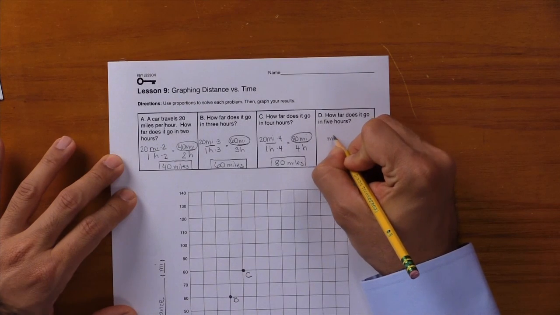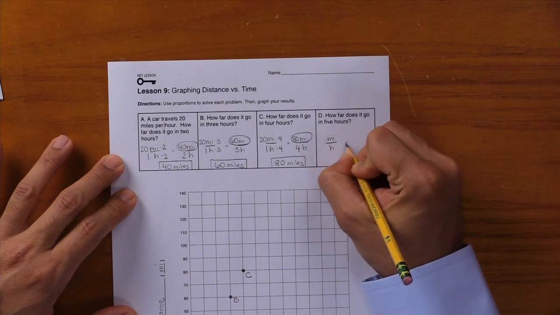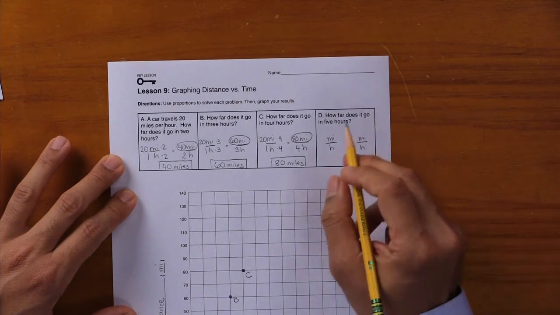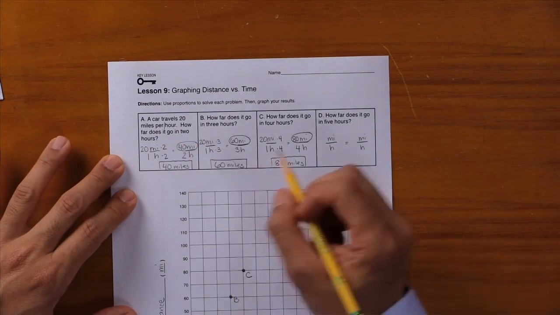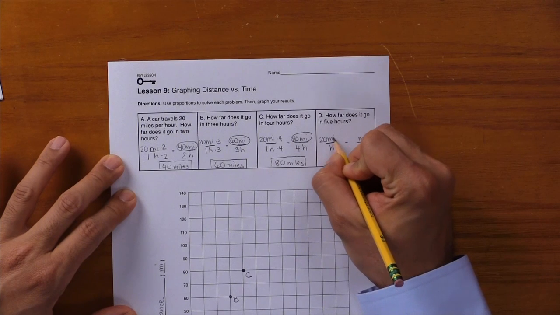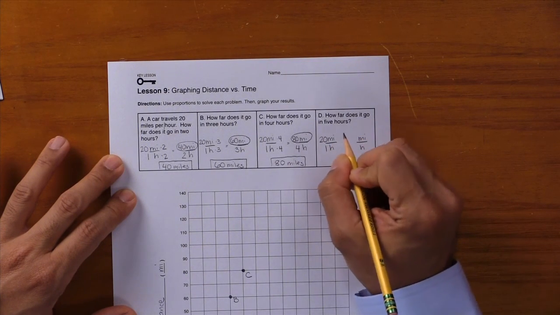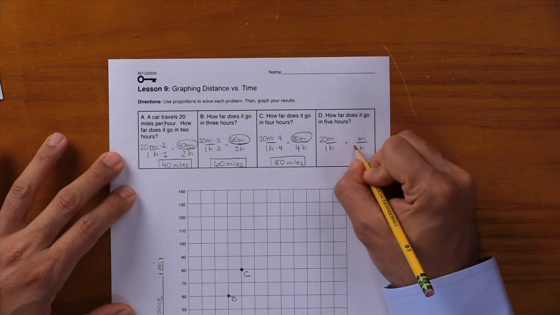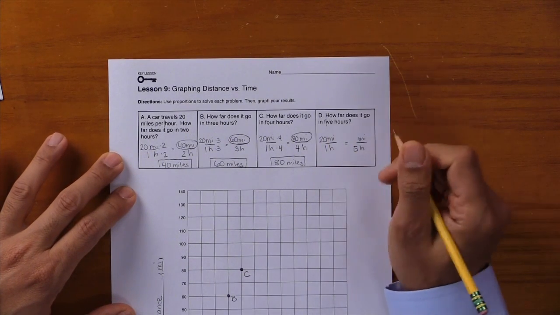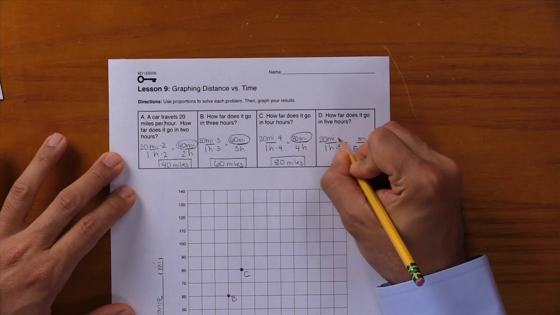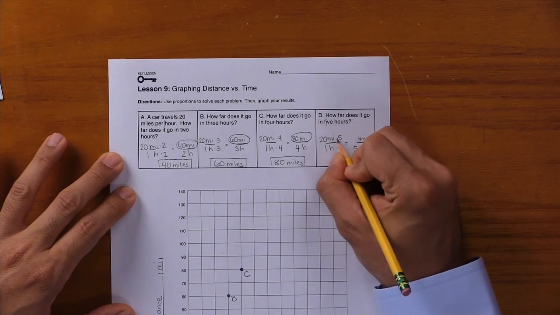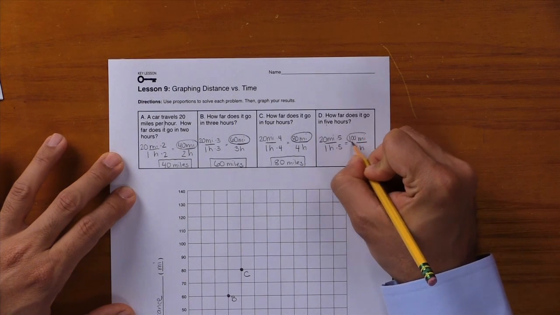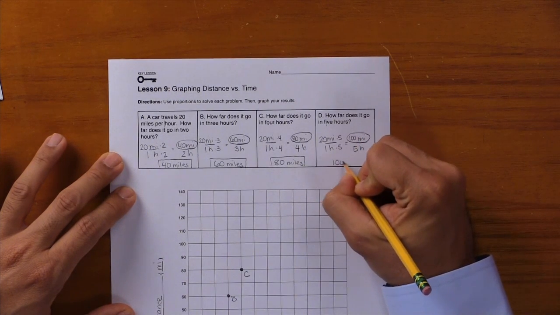We have miles per hour equals miles per hour. It's going the same 20 miles per hour. 20 miles per 1 hour. How far does it go in 5 hours? Here's 5 right next to hours. Multiply by 5. 20 times 5 gives you 100. Write your answer.